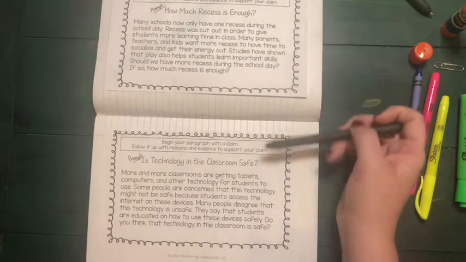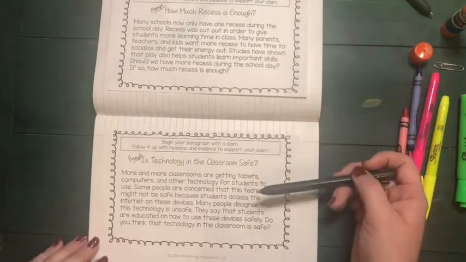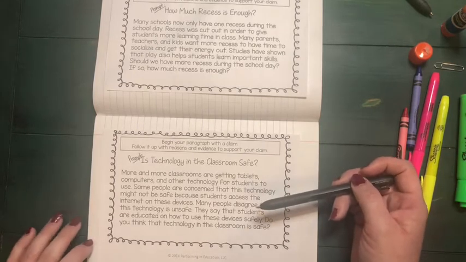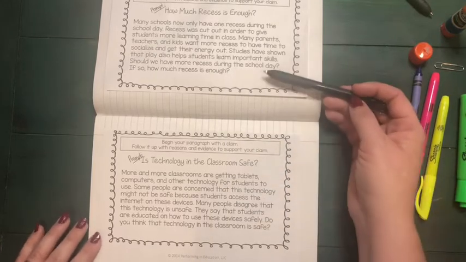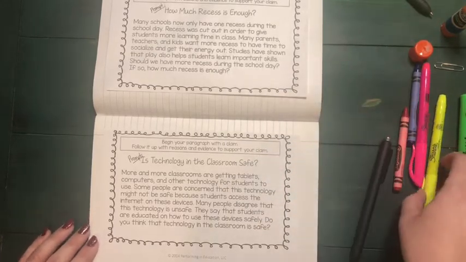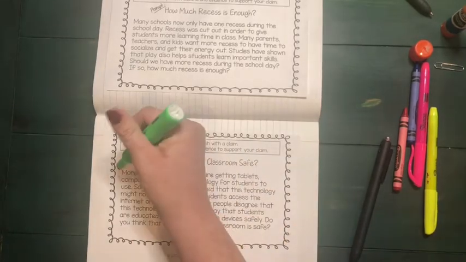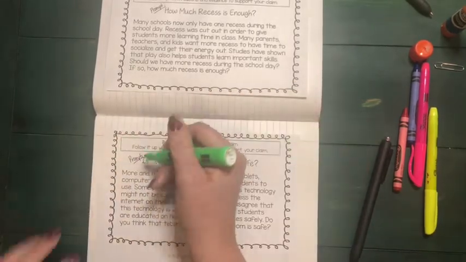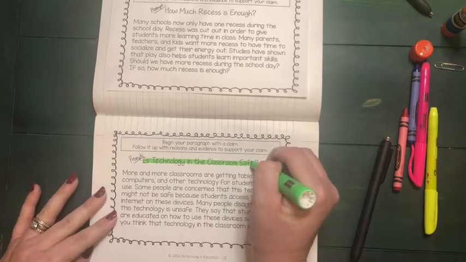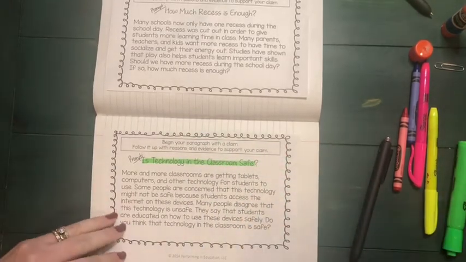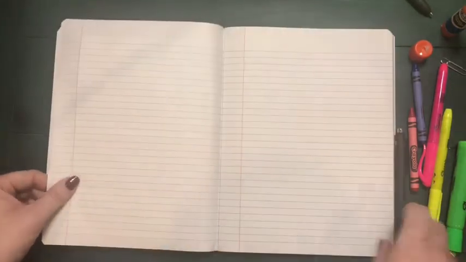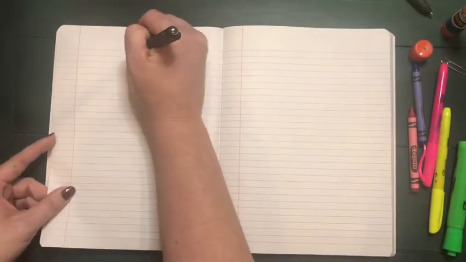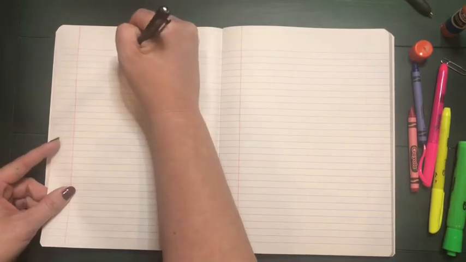So you are given 2 different prompts with information that's going to help back up your opinion. Today, you are going to pick one of the prompts to write more about. Once you've decided which prompt you're going to use, use your highlighter and highlight that prompt. So I might choose, is technology in the classroom safe? I then am going to use my next page to write about it. So I'm going to use this page to show my planning. So we know that technology is going to be the focus.